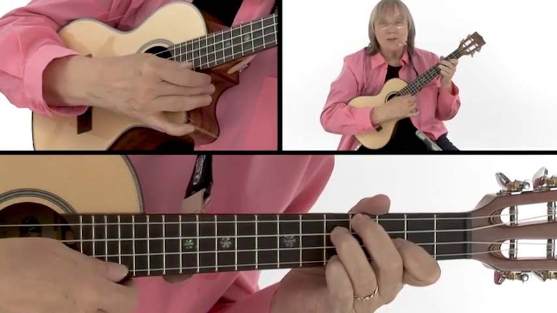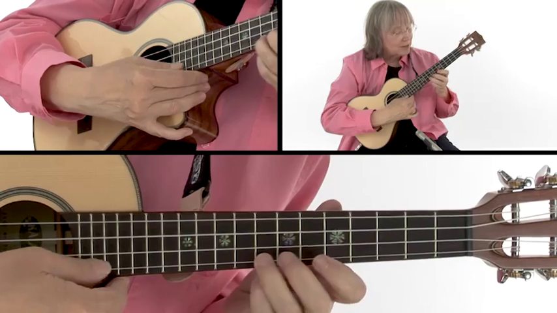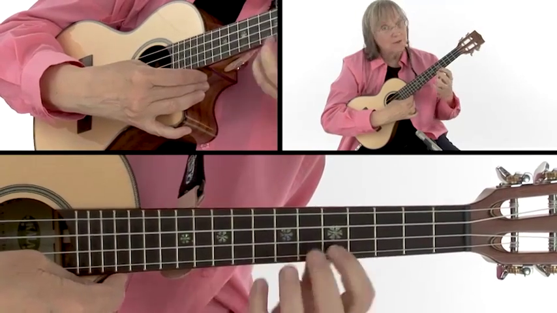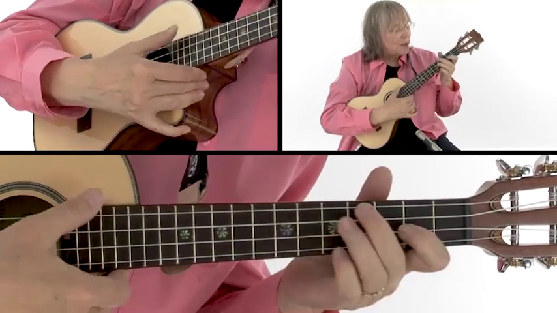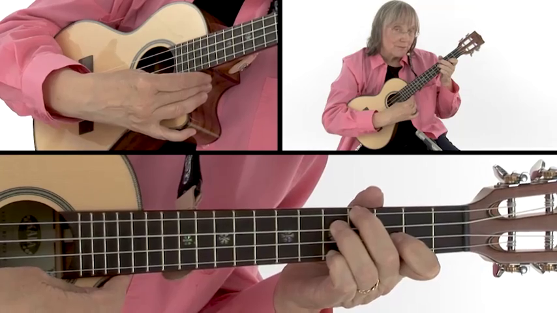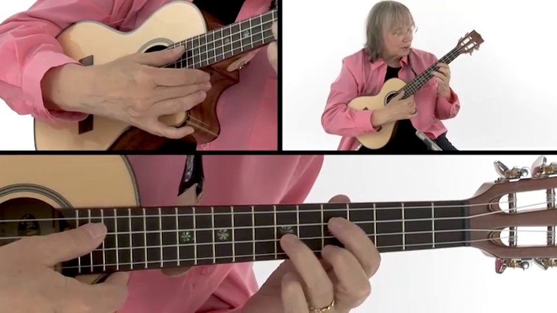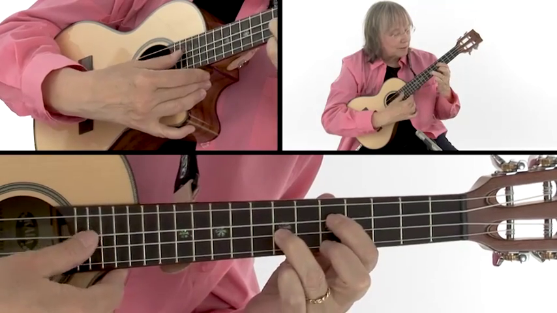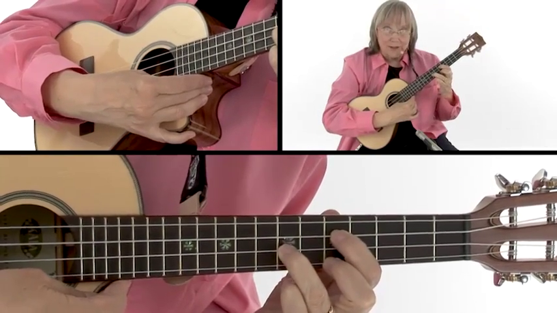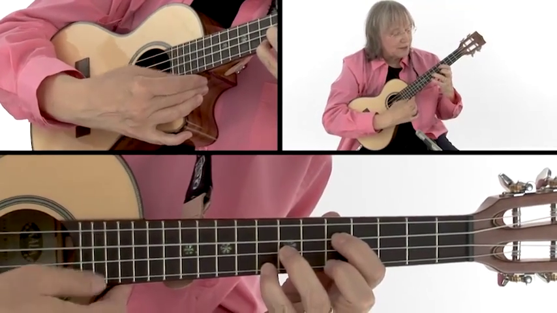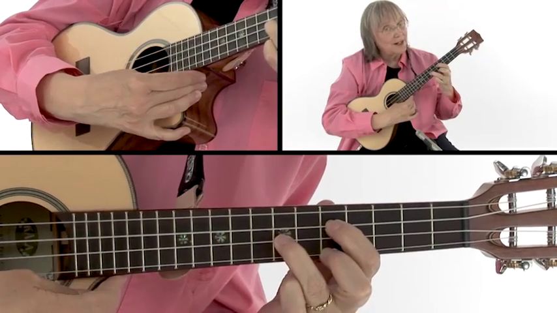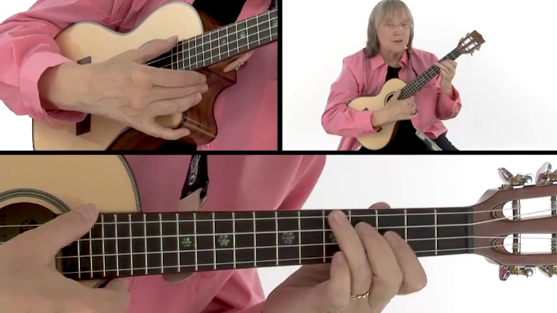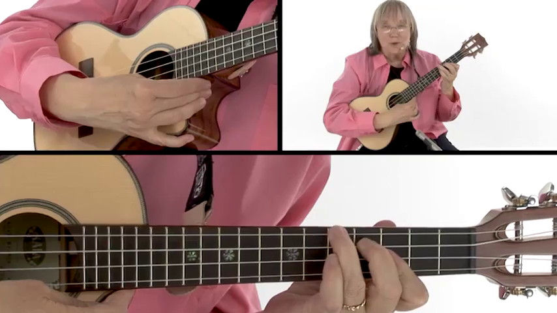We have 7, 6, 5, so we have to go right back up there. So we might not want to use this 5th chord. So we might want to use either that flat 7 or this for the 5 on top of the G. Flat 7, 6, 5. And we're back to the C chord, root.